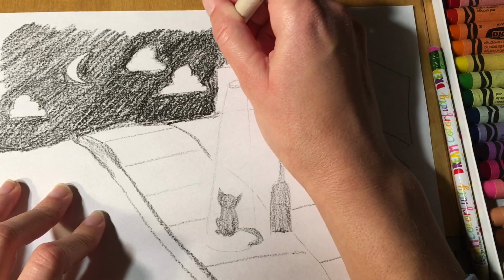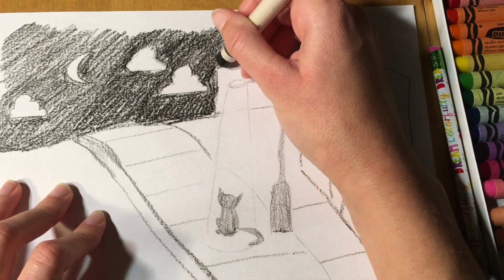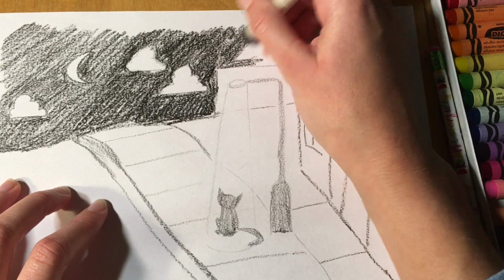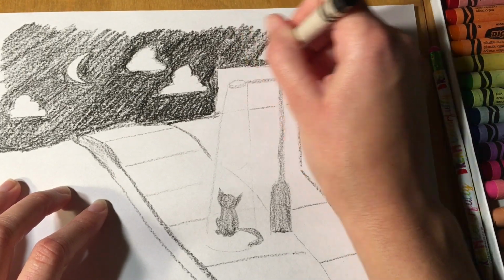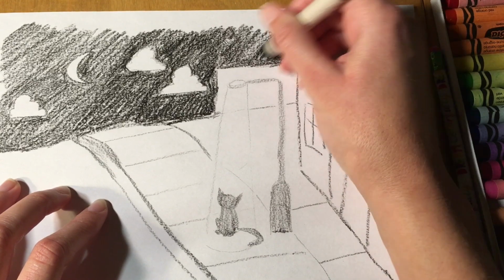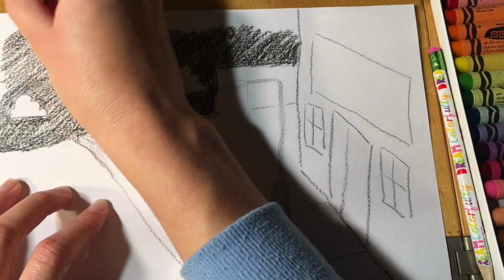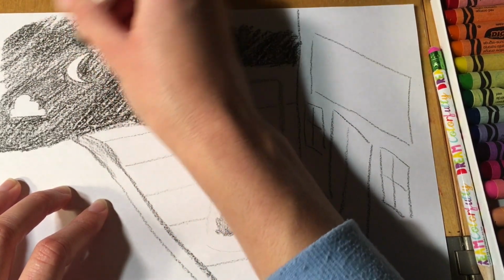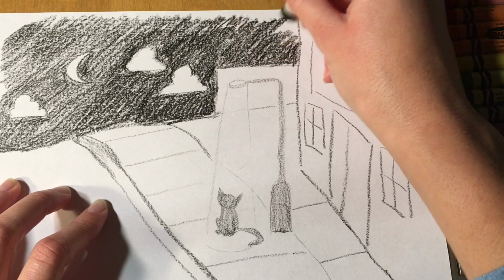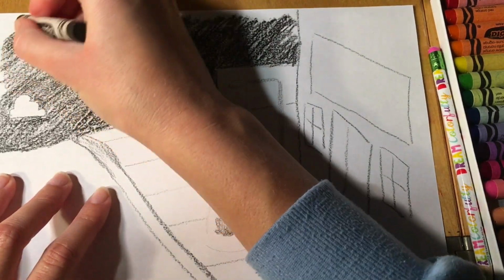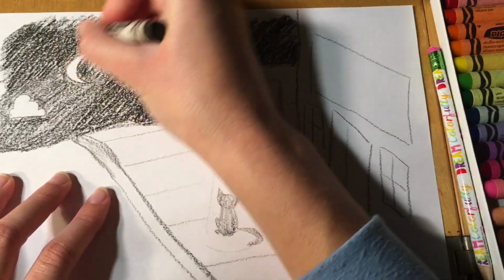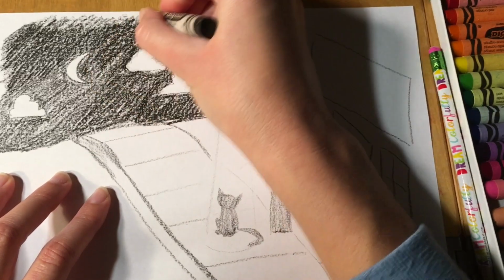I'm trying to go around my star, but it's a very tiny star. Might get lost, and that's okay. It's okay because it's not one of the things that I'm trying to draw the viewer's attention to. Alright, I'm going to go a little bit darker over here and a little bit higher on the page. And like I said, you can always go back and make things darker. Pressing down pretty hard now to get that nice dark value.